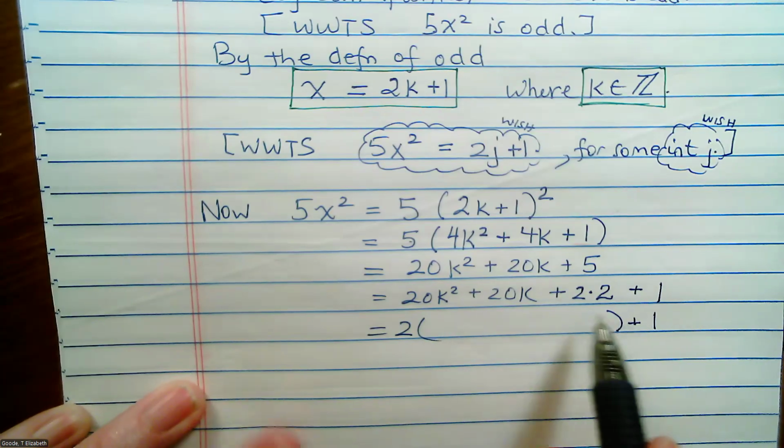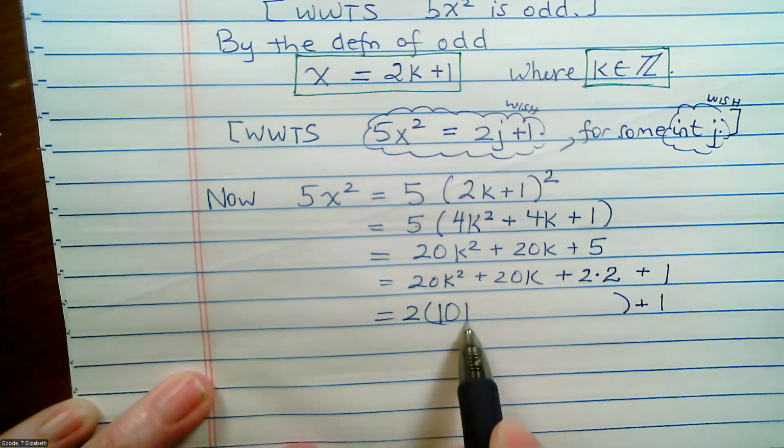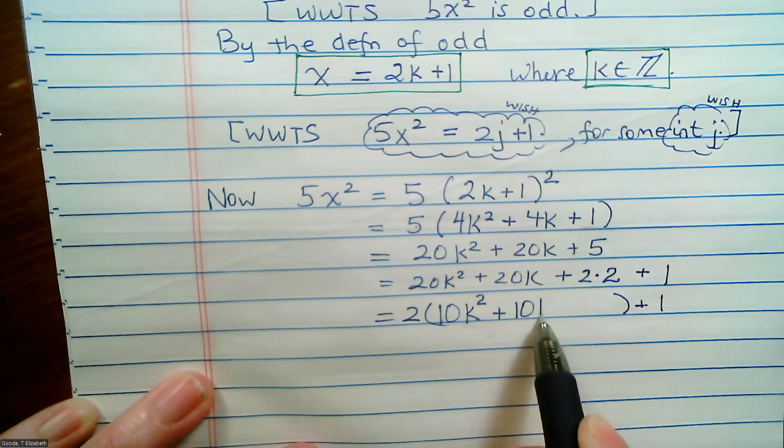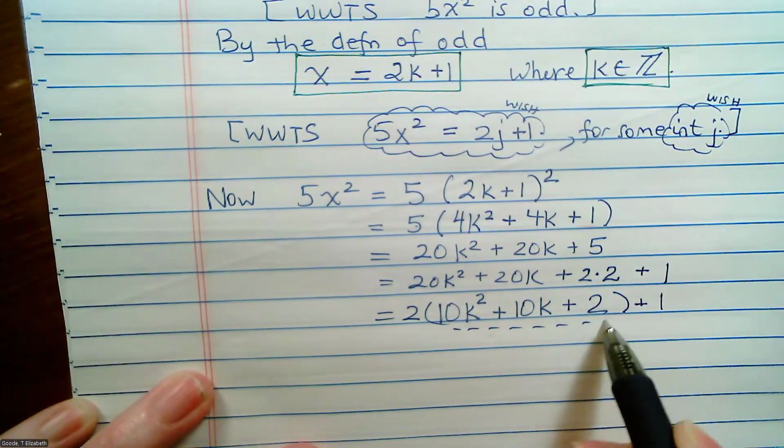And what's going to be in here? That's going to be 10k squared plus 10k plus 2, and this is our j.